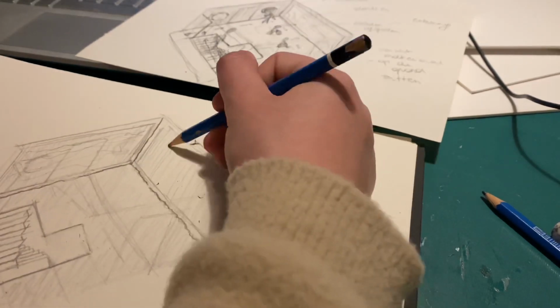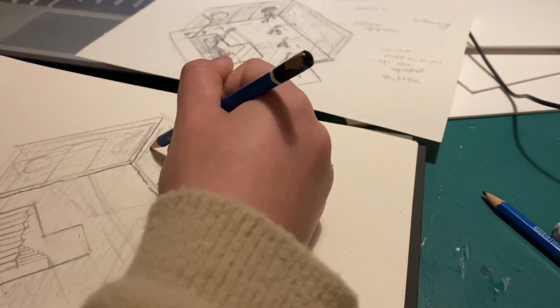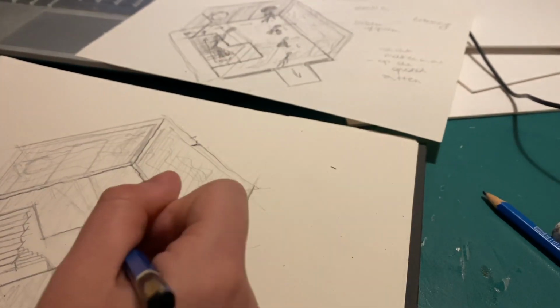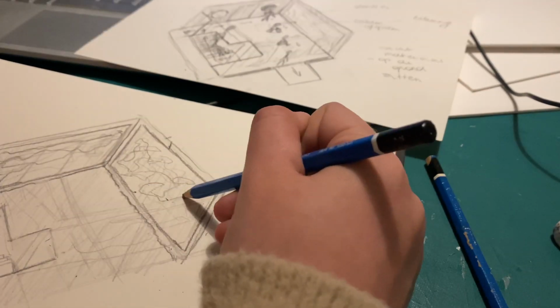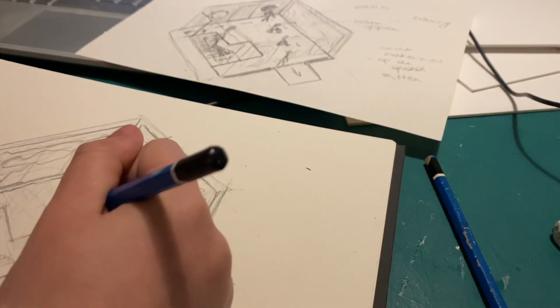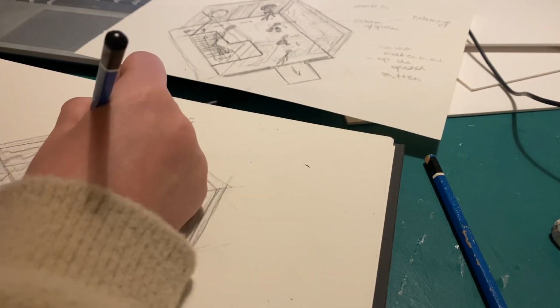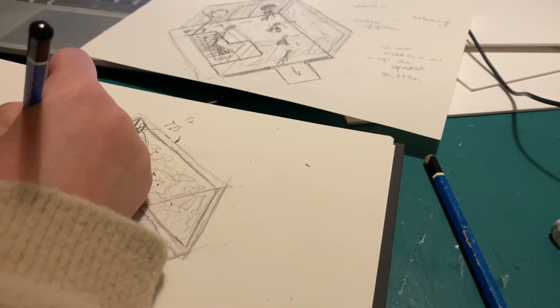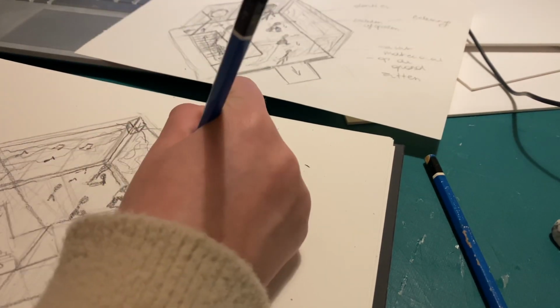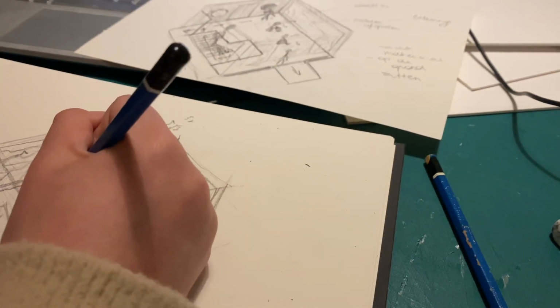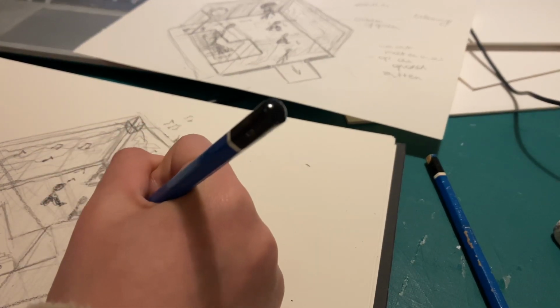So now that the spaces are ready, I just start to fill it in with ideas. When I am sketching, I definitely go for a more loose style. I don't make the lines perfect, because I like the look of it. I feel like the more you draw, the more you start to create your own style.